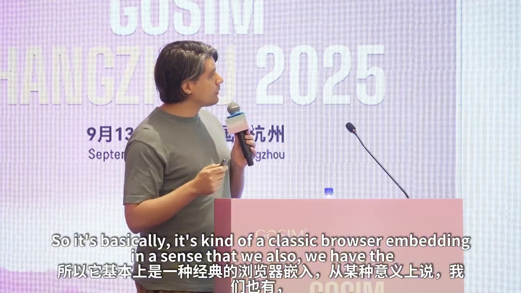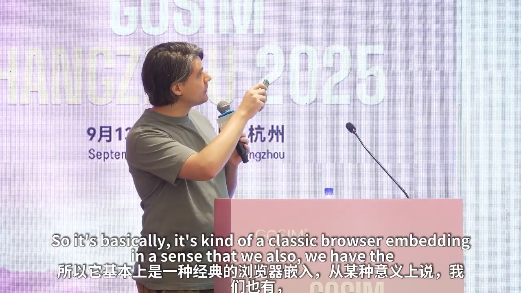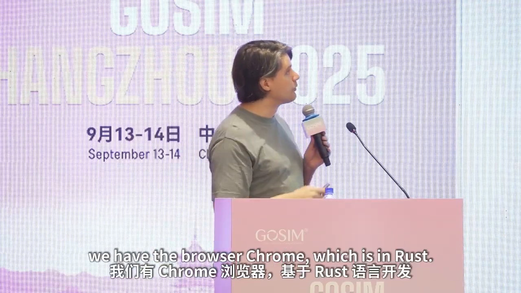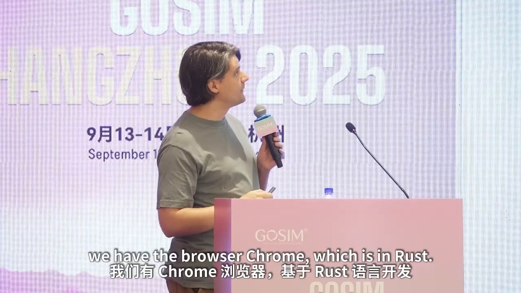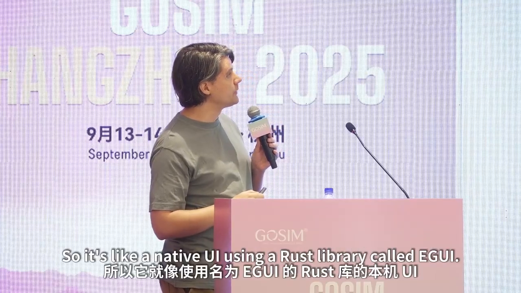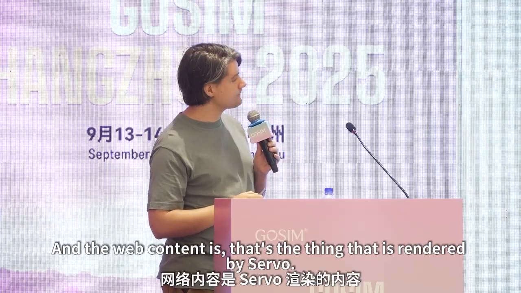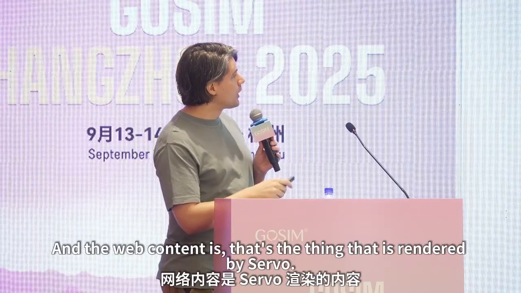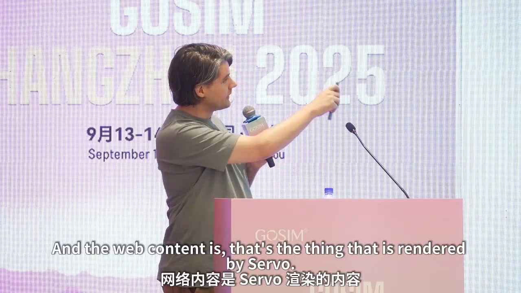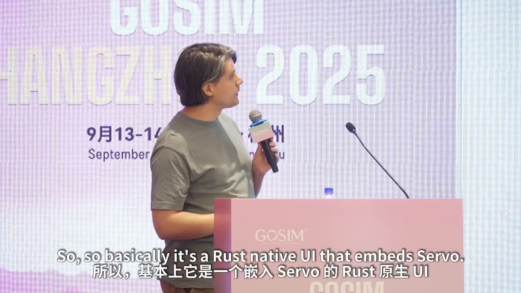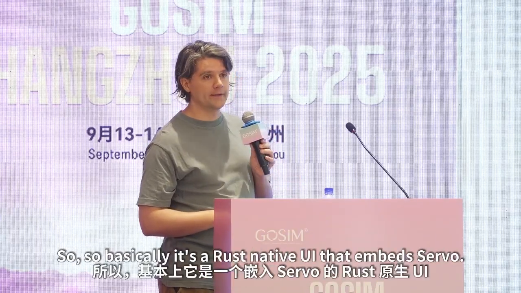It's kind of a classic browser embedding in the sense that at the top we have the browser Chrome, which is in Rust, so it's a native UI using a Rust library called egui. And the web content is the thing that is rendered by Servo. So basically it's a Rust native UI that embeds Servo.